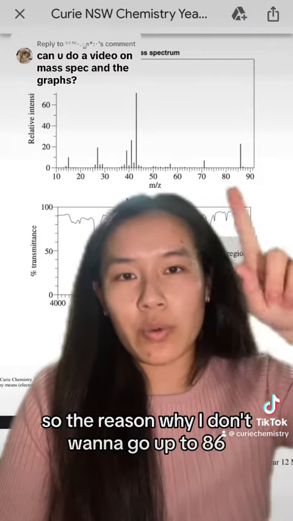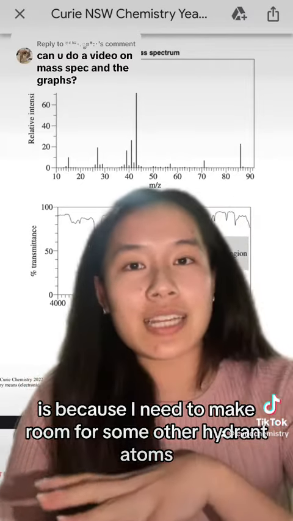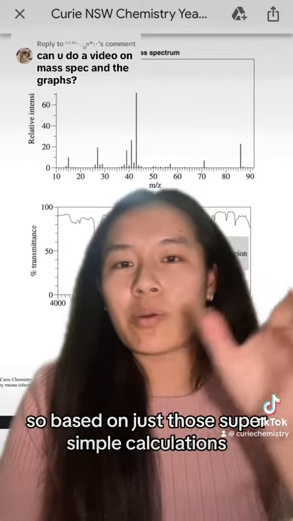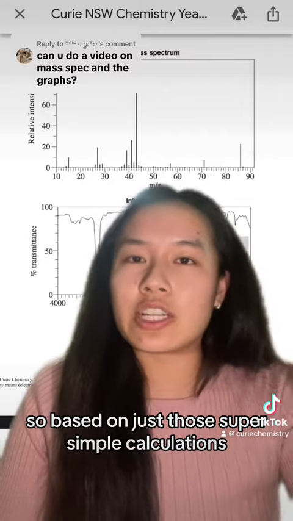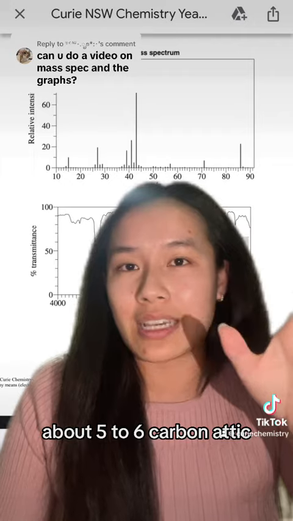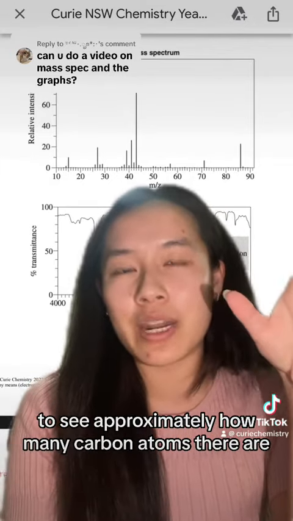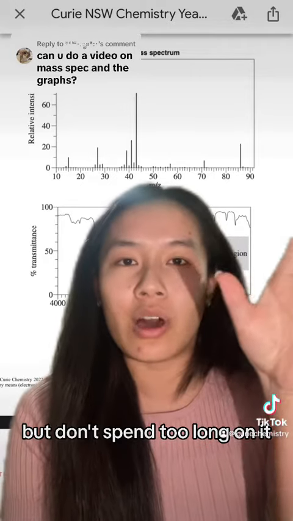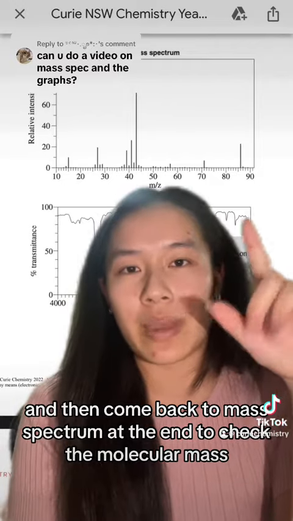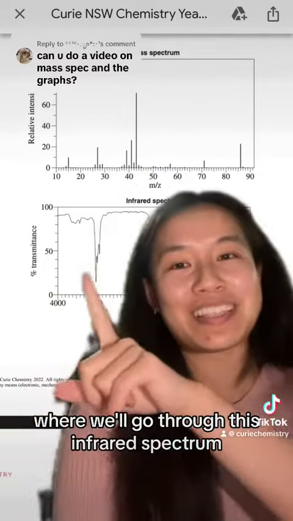The reason why I don't want to go up to 86 is because I need to make room for some other hydrogen atoms as well as maybe some oxygen atoms that might be in my molecule as well. So based on just those super simple calculations, I'm expecting my molecule to have about 5 to 6 carbon atoms. So check your mass spectrum at the start to see approximately how many carbon atoms there are, but don't spend too long on it. Figure out the structure using the other graphs and then come back to mass spectrum at the end to check the molecular mass. Watch out for part 2 where we'll go through this infrared spectrum.